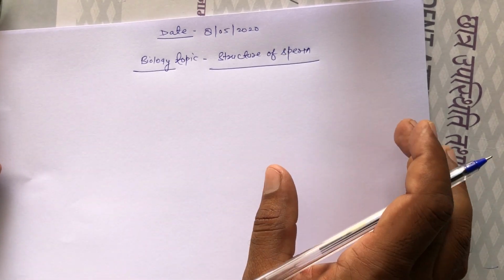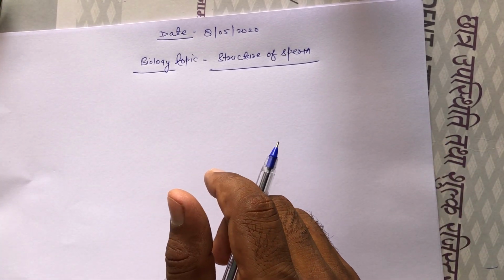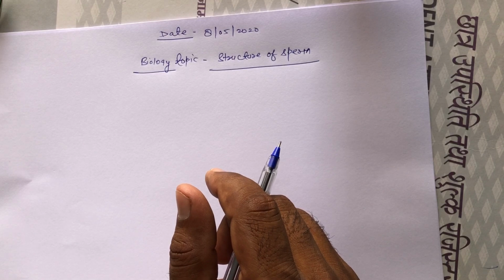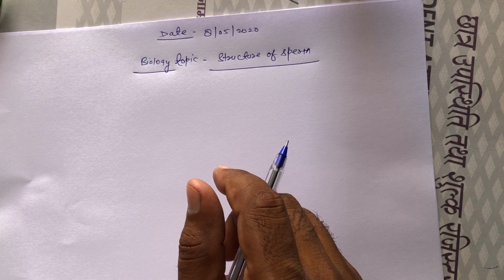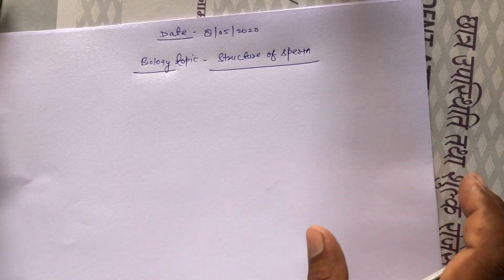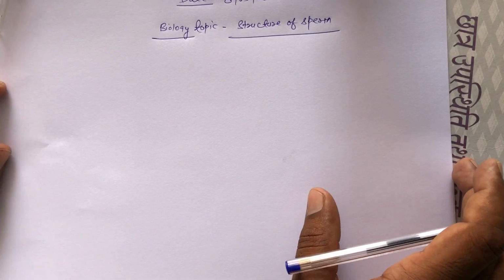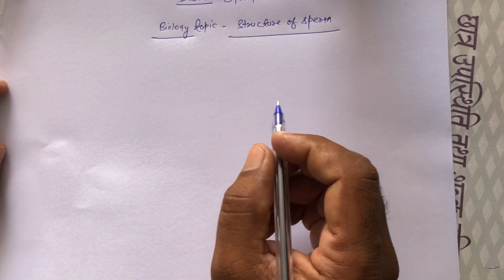Hello to all students. Today we are going to discuss another biology topic, the structure of sperm. First of all, I draw a figure of the structure of sperm.